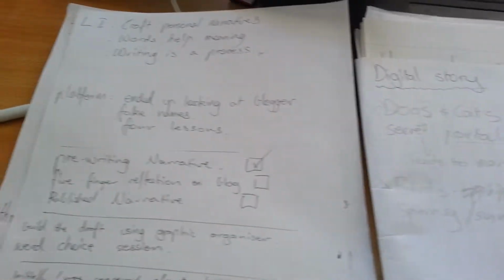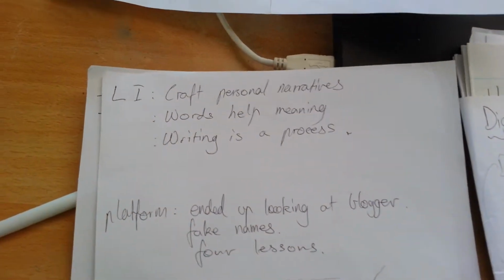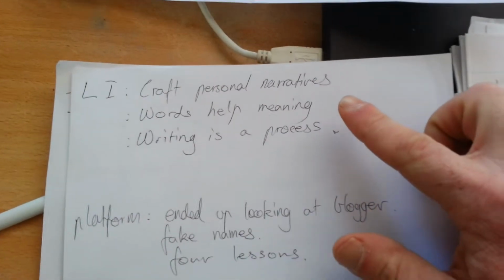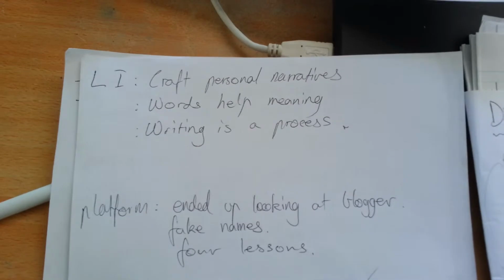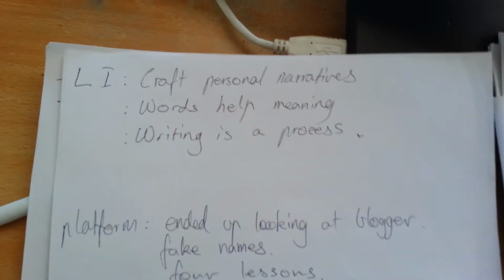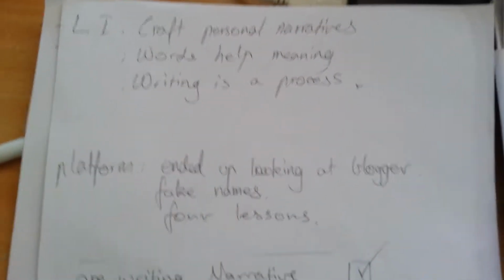Okay, so I'm going to take you behind the scenes on the digital story when we created the Turkey Master on Mars digital story in a blog format. The learning intention was revolving around the idea that students should be able to craft personal narratives. They should understand that words help meaning and realise that writing is a process.